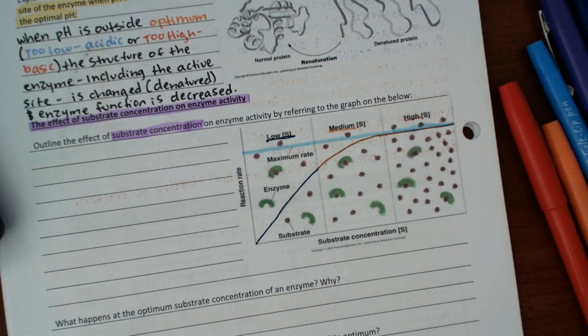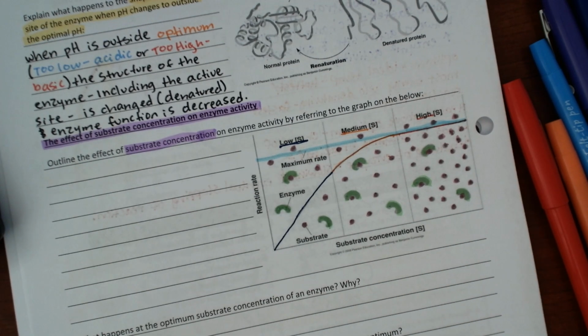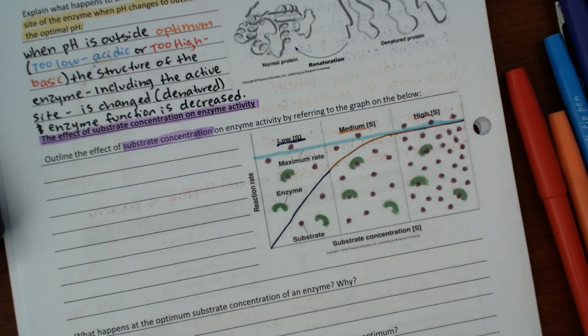All right, so let me get the written out part.